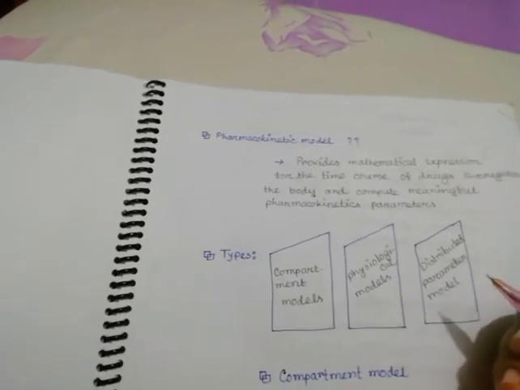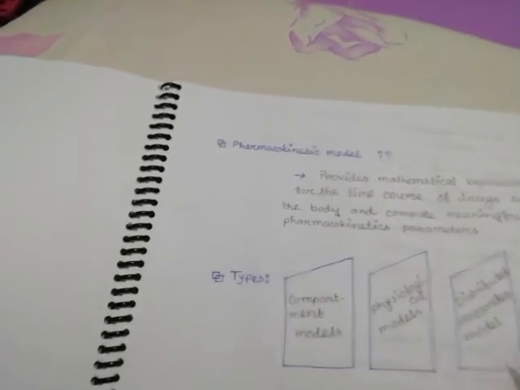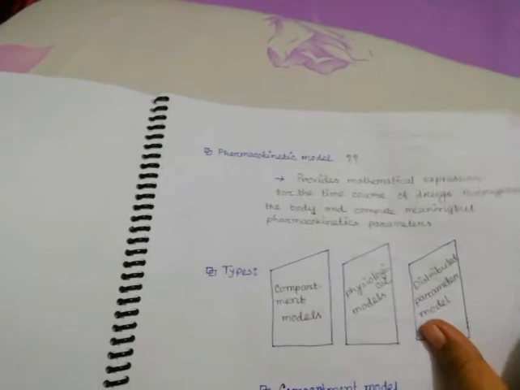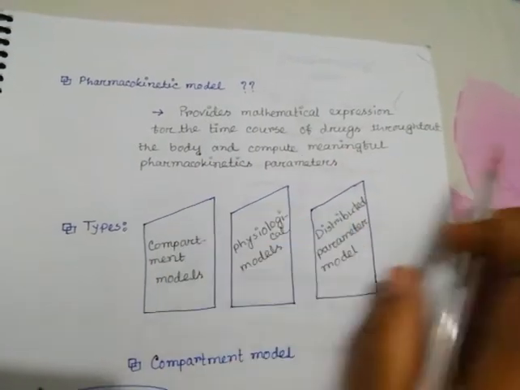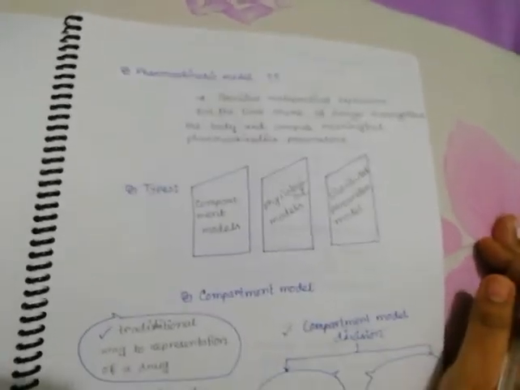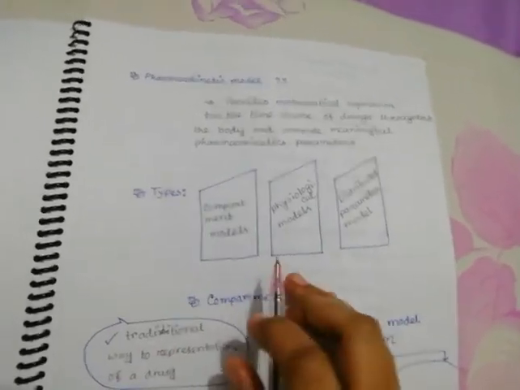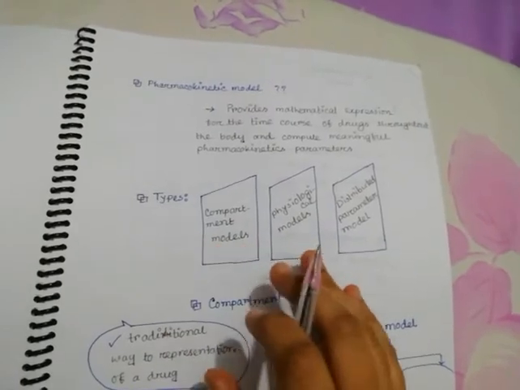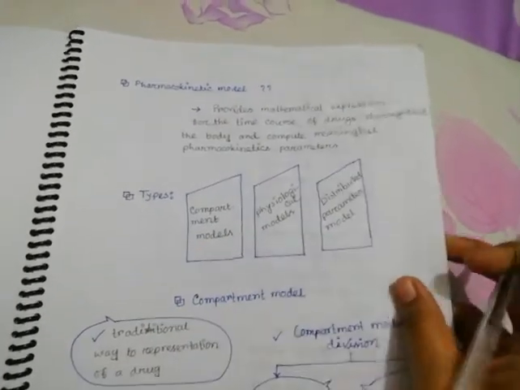I am presenting our presentation about the pharmacokinetic model. So let's see, the pharmacokinetic model, what is it? It provides the mathematical expression for the time course of drugs throughout the body and computes the meaningful pharmacokinetic parameters. The types are three: the compartment models, physiological models, and distributed parameter models.